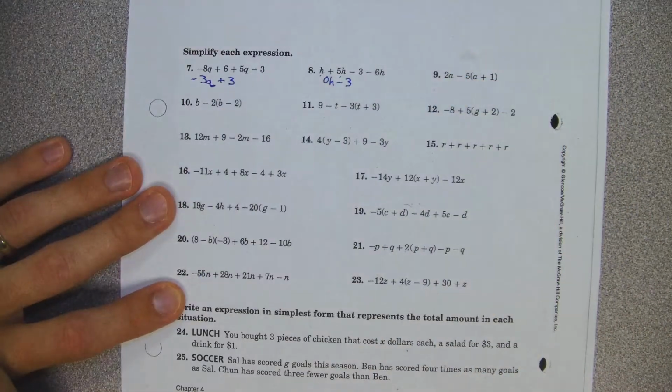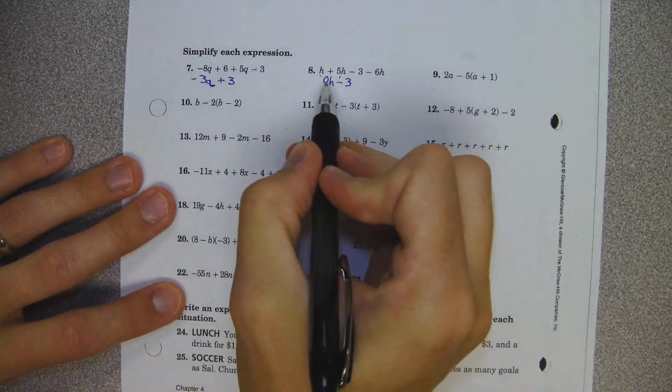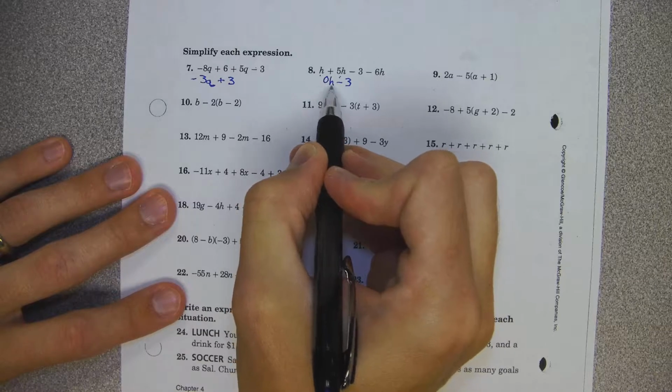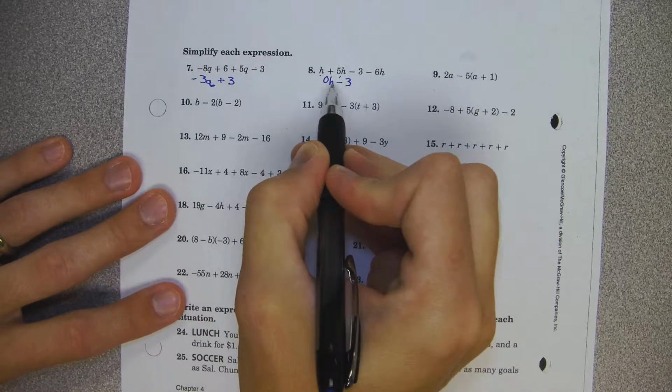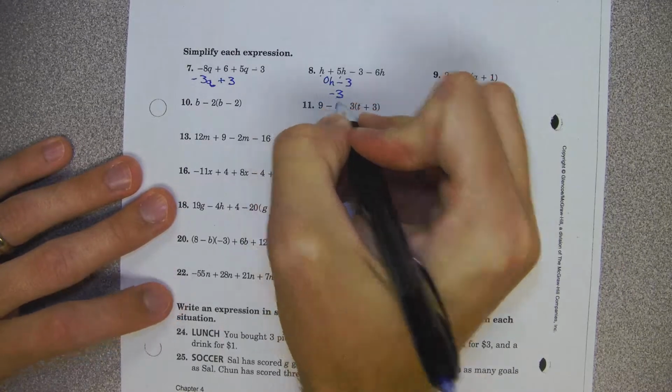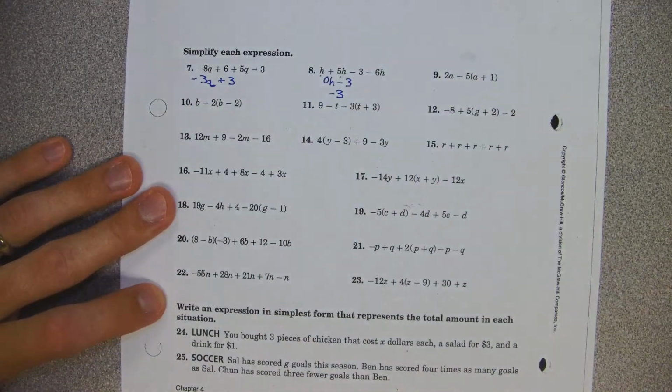Now a question for you. Do I really need to write down 0 times something? Okay, hopefully you said no. So no, we don't need to do that. So this 0h really doesn't need to be there. Our final simplified form will just be -3. I don't care that there's 0h's there. Nothing changes if there's 0h.